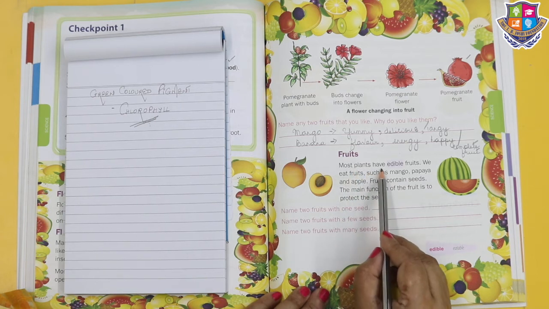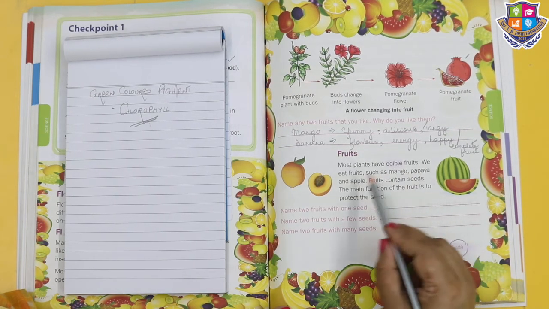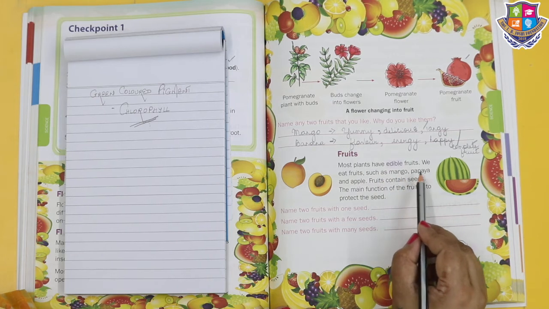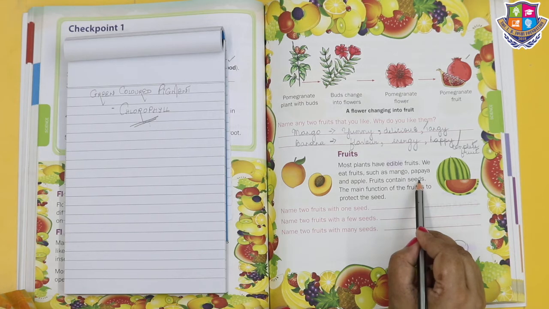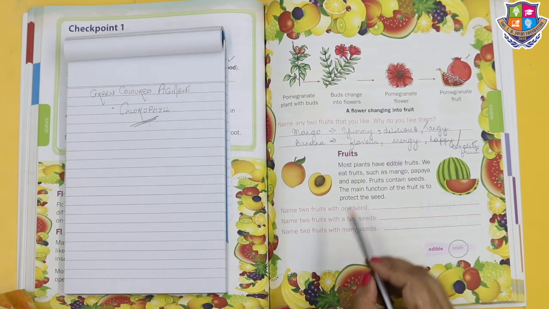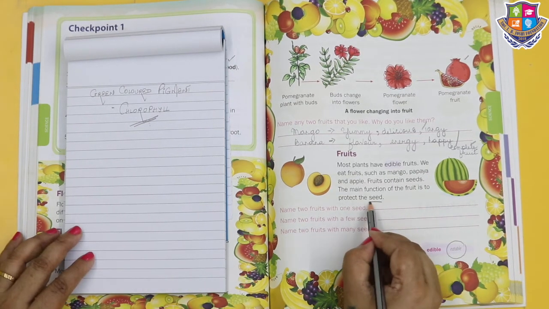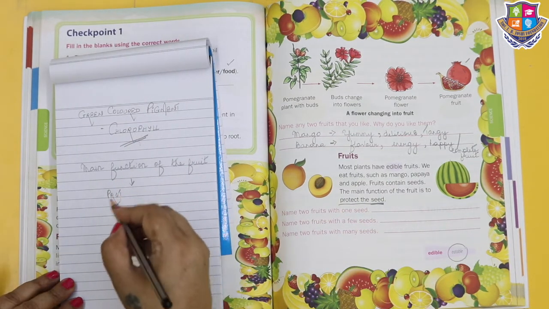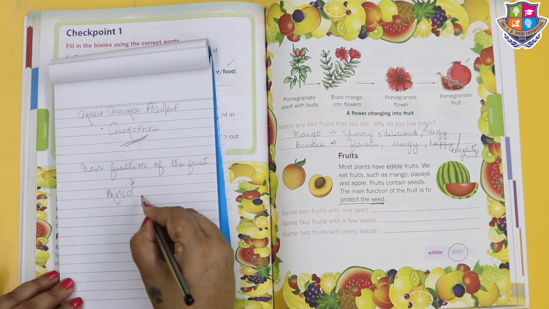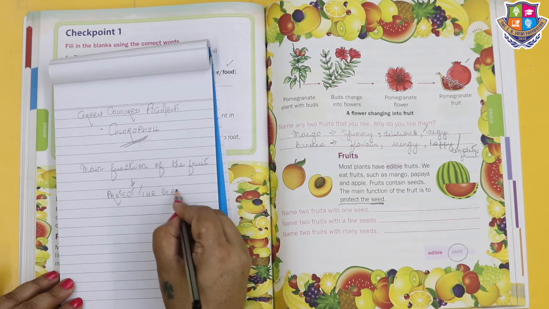Okay, most plants have edible fruits. What is the meaning of edible? They are eatable. We eat fruits such as mango, papaya and apple. Fruits contain seeds. What do fruits contain? They contain seeds. The main function of the fruit is to protect the seed. What is the main function of the fruit, children? It is to protect the seed. Did you get it? This is a very important function.